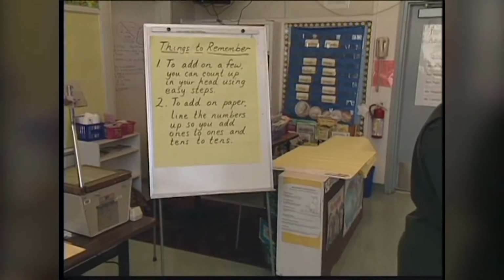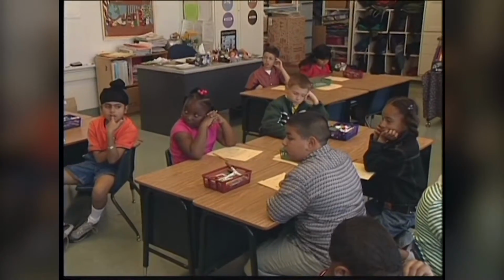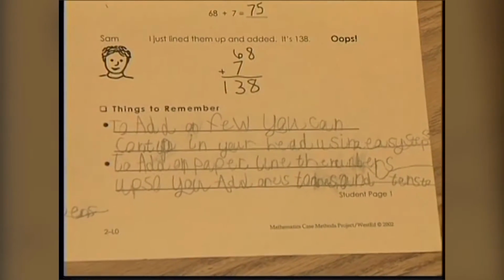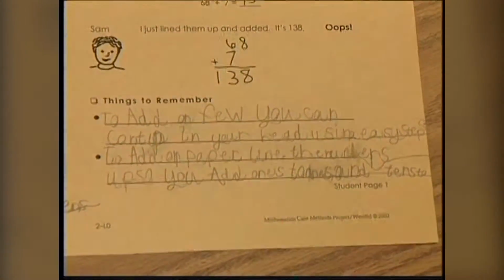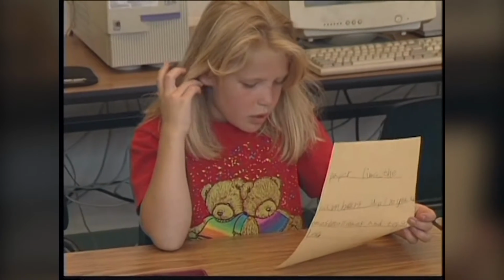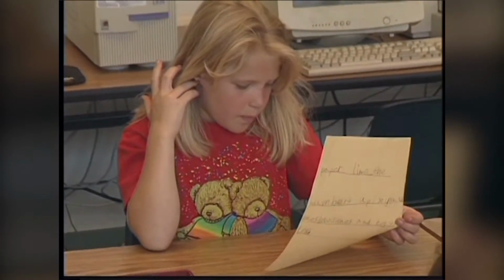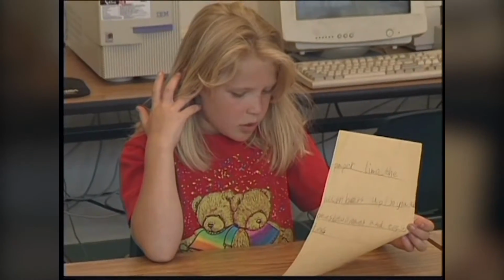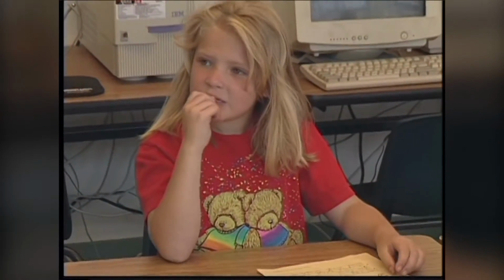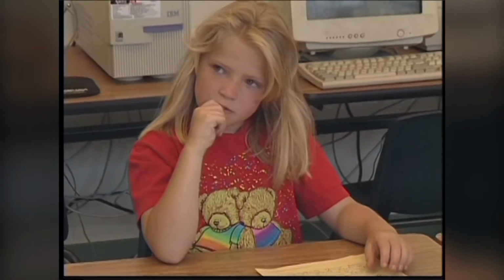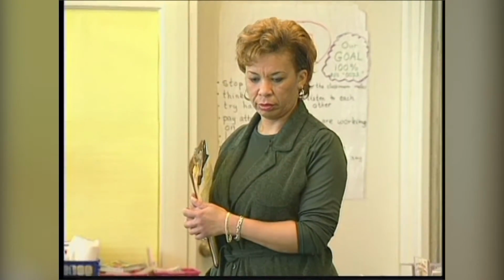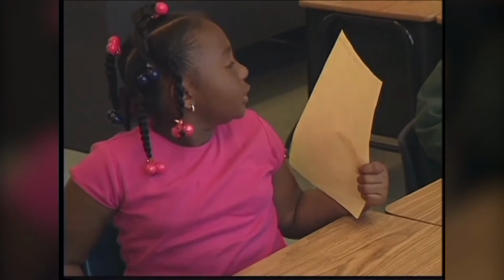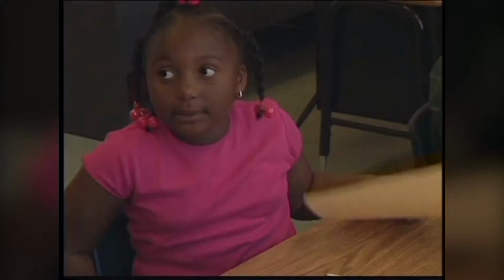That takes us to our things to remember. I have it here on my chart, but I want you to look at your things to remember on your sheet. Can I get a reader for someone to read our things to remember? Number 1. Yes, Brandy. To add on a few, you can count up in your head using easy steps to add on. Okay, stop there. Thank you. Another reader. Brianna. To add on paper, line the numbers up so you add 1s to 1s and 10s to 10s.